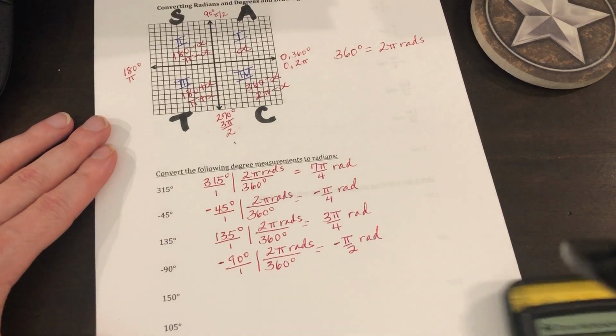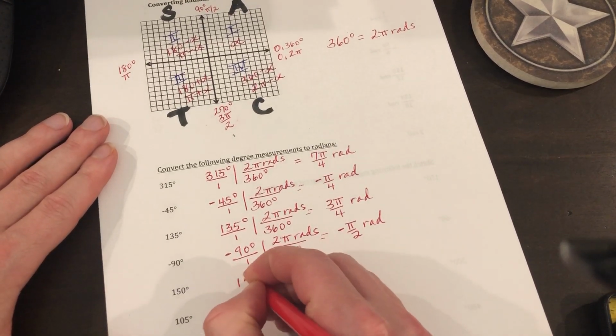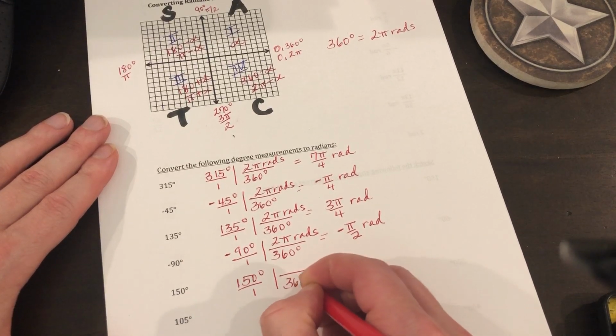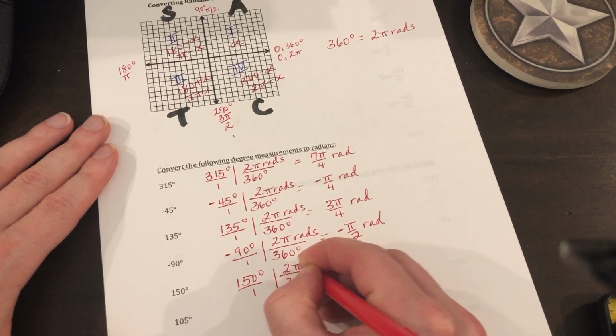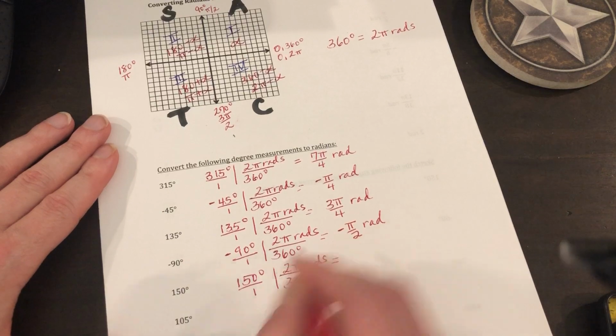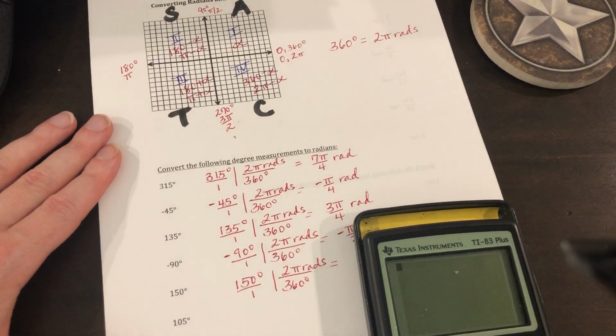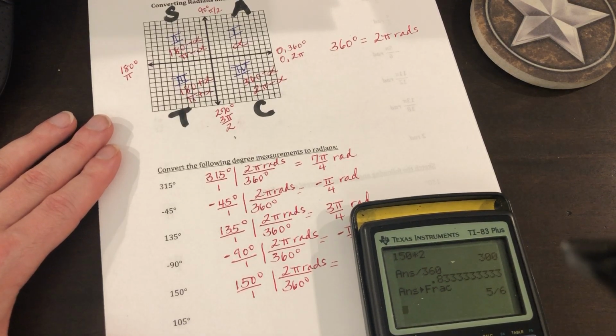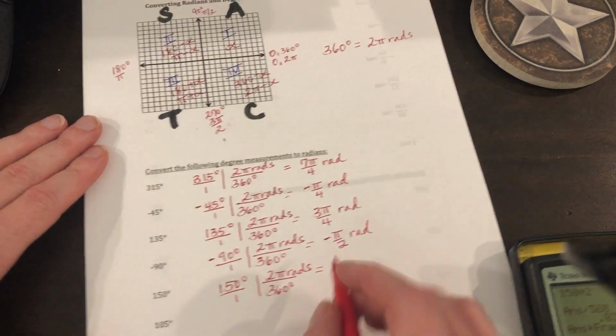Okay, 150 degrees over 1. 360 degrees to 2 pi radians. Okay, so I'm going to do 150 times 2 divided by 360, and I should get 5 pi over 6.